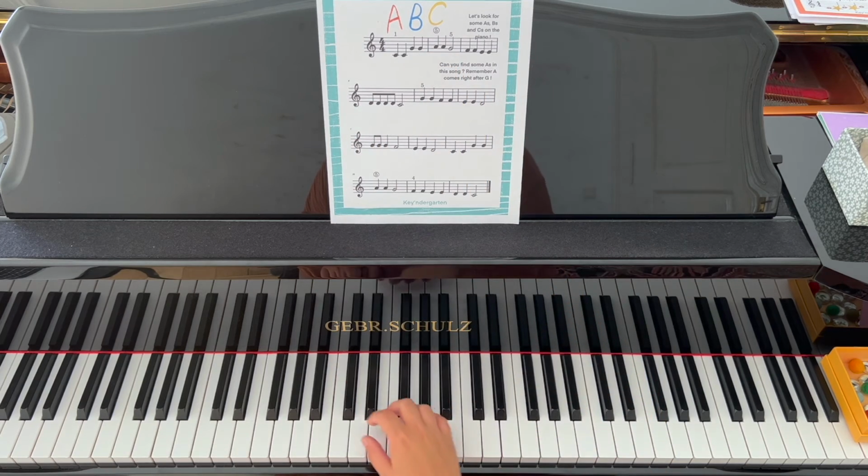I'm going to repeat this. I will play this one more time from the beginning here. So we have C, C, G, G, shift back. 4, 4, E, E. Shift back.